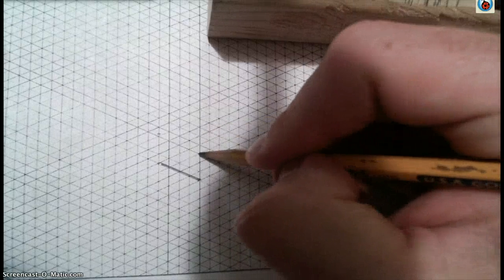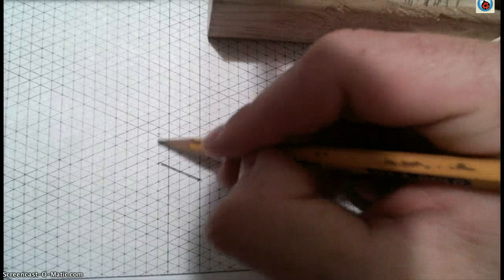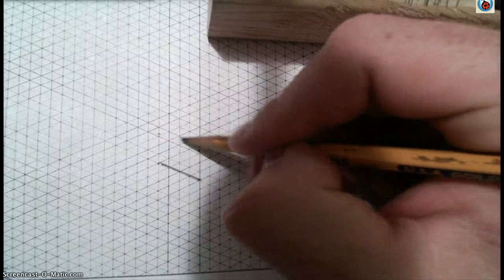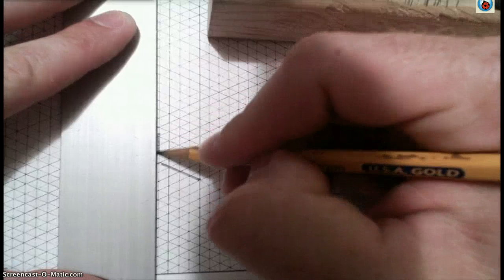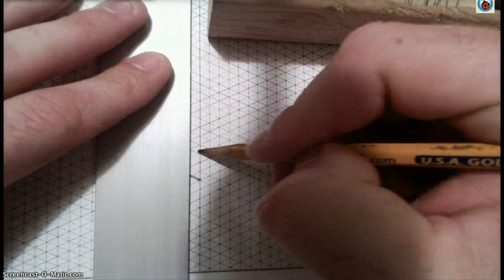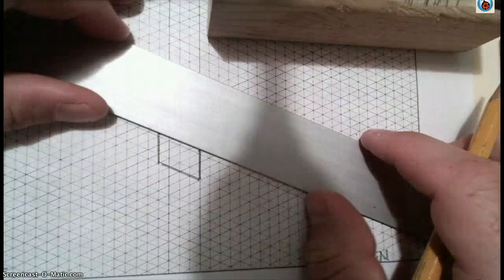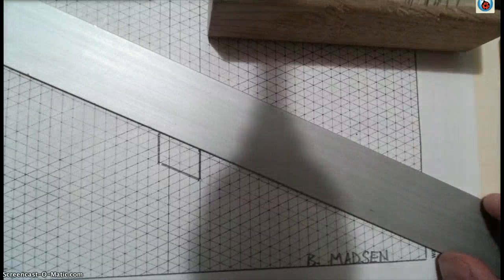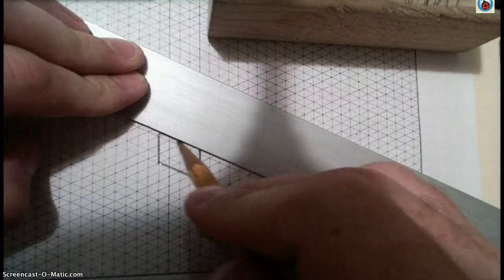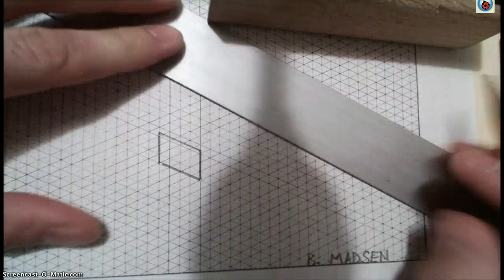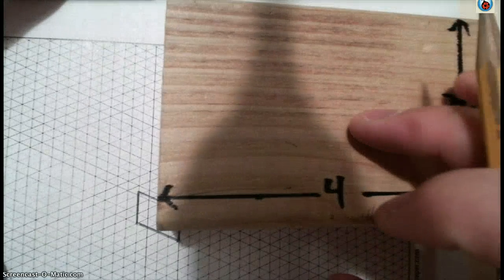Take your ruler and connect that all around. Okay, so that is my front.